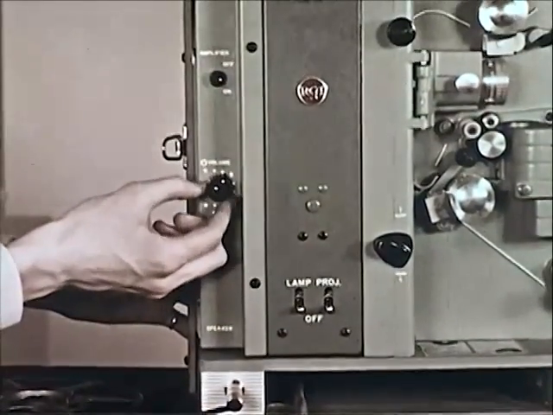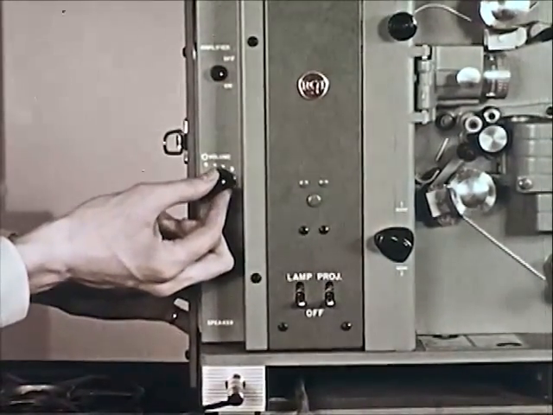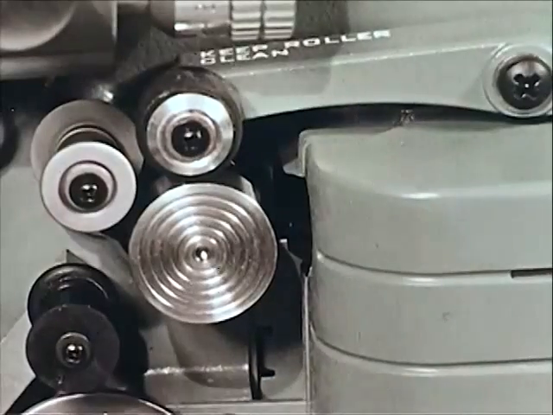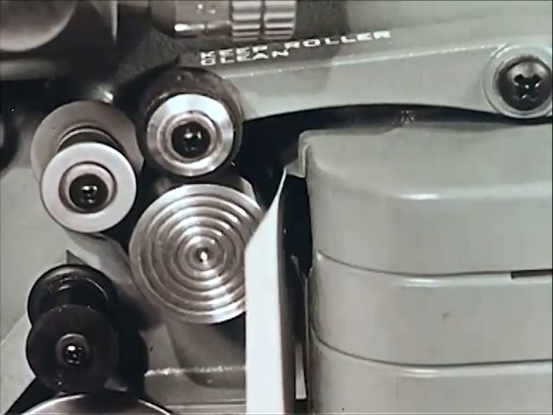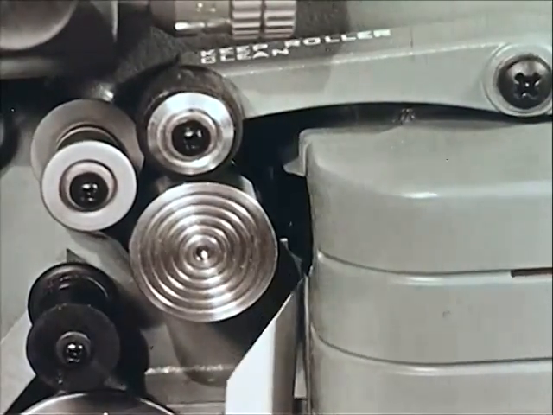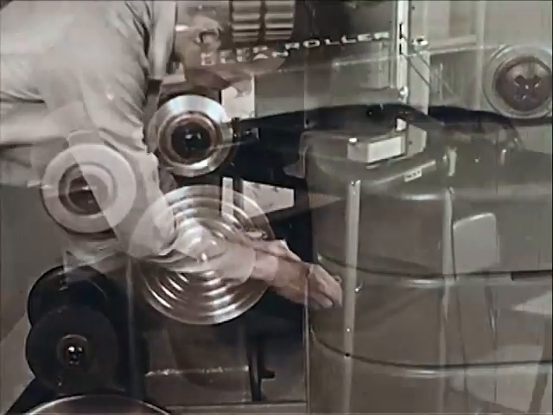In a few moments, the amplifier will warm up and a hiss will be heard to indicate that the sound system is working. Testing with a card is a double check on the sound system.